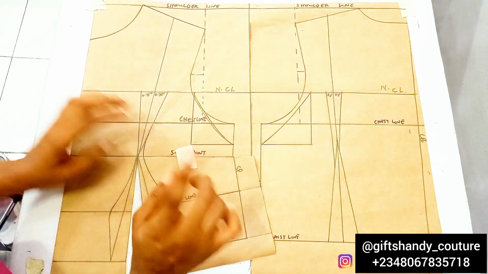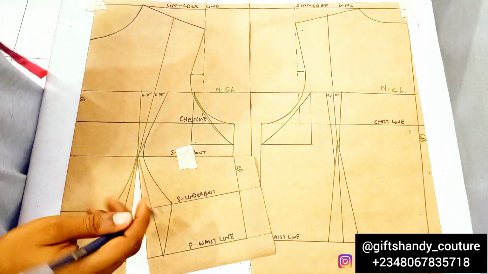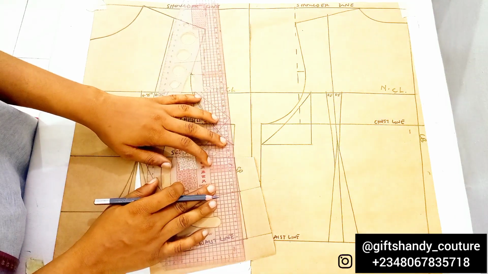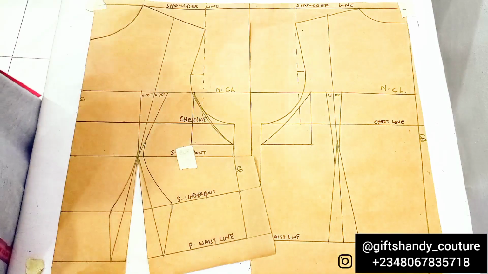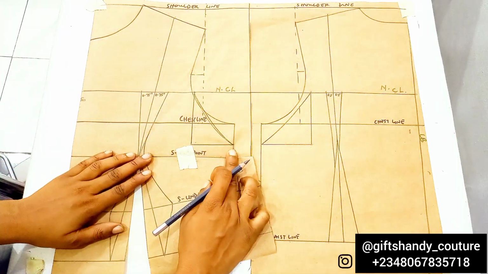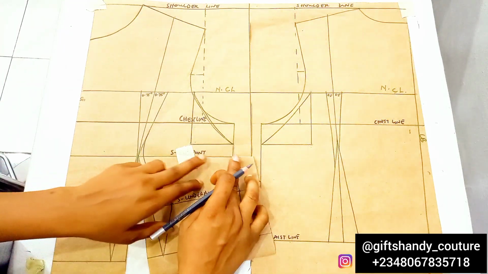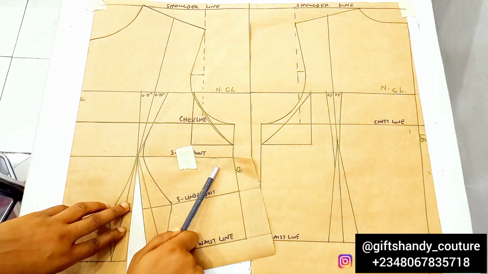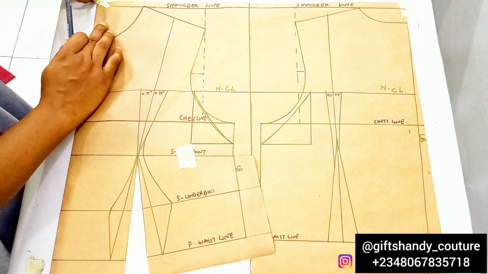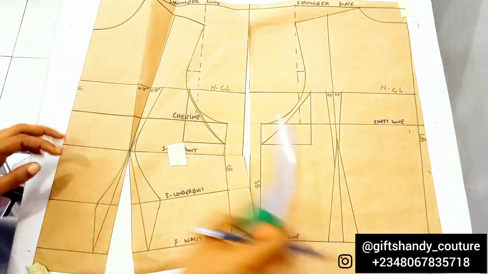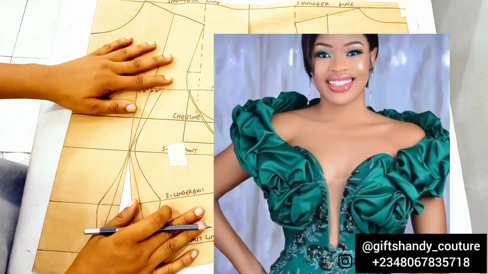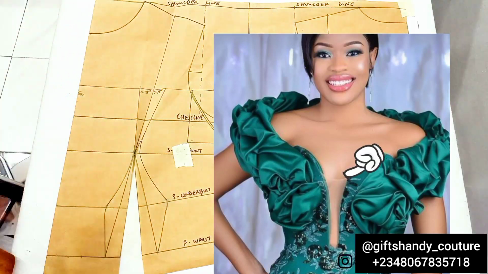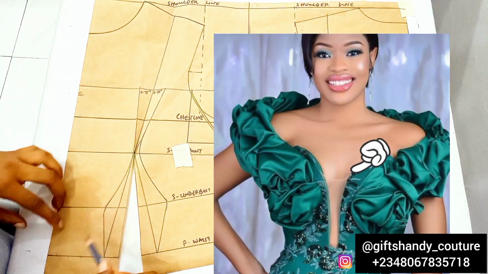Now if you notice that these two lines are not matching up after closing your bust dart, guys, you don't need to fret. Just connect the two lines together with a straight line like so. But as you can see, mine is almost matching up, so I do not need to worry. Okay, so now that I've closed my bust dart, it is time to create my style line. Now guys, from the picture, you can see there is a yoke from the chest line all the way to the waistline, which is called an inset yoke.